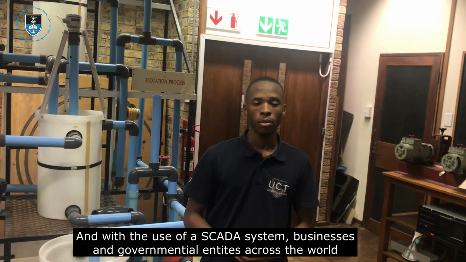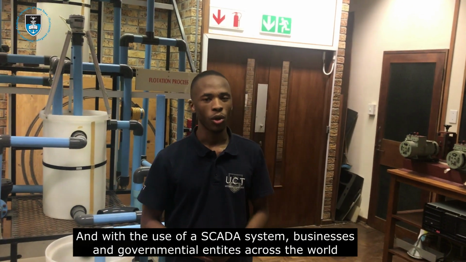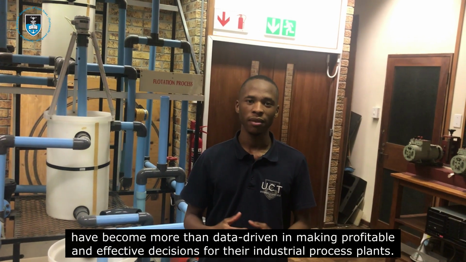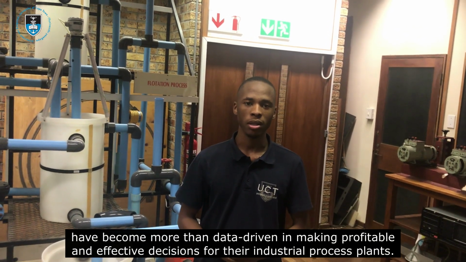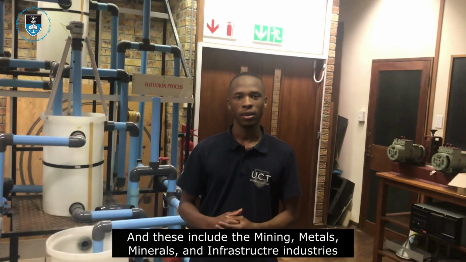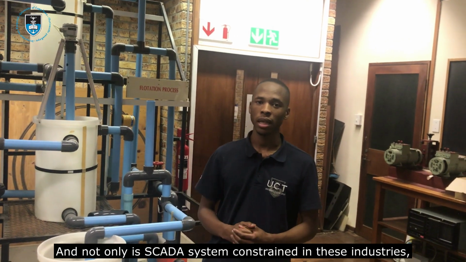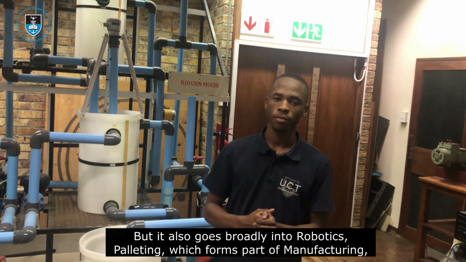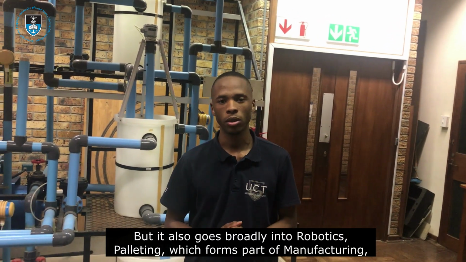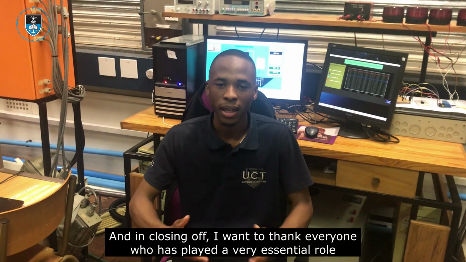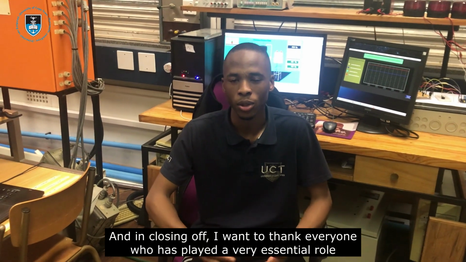And with the use of a SCADA system, businesses and governmental entities across the world have become more data-driven in making profitable and effective decisions for their industrial process plants. And these include the mining, metals, minerals, and the infrastructure industries. And SCADA systems are not constrained to these industries, they also go broadly into robotics, piloting, which forms part of manufacturing, and traffic control.